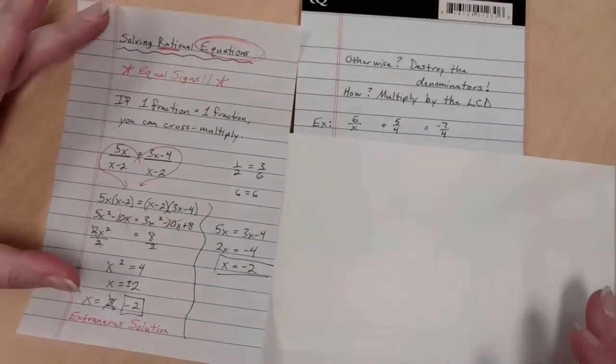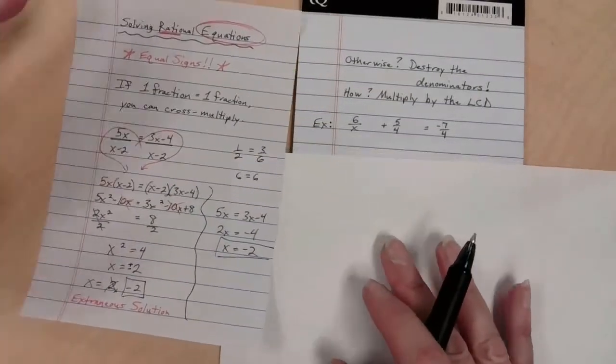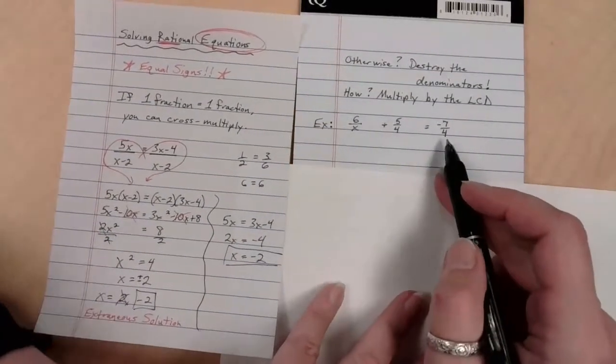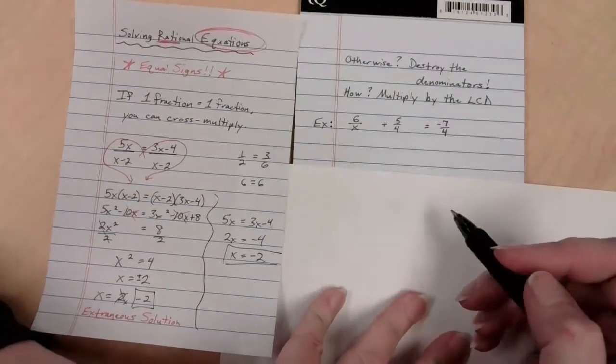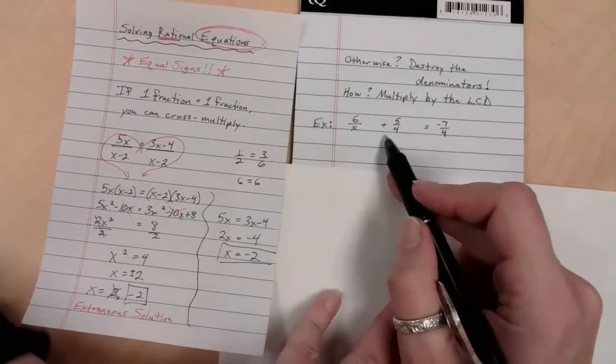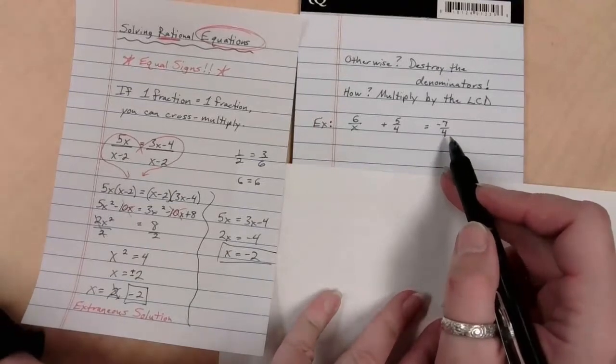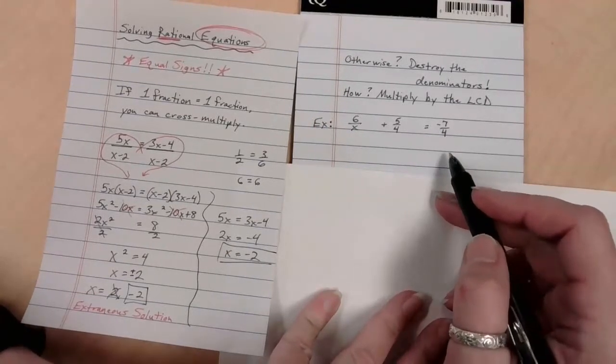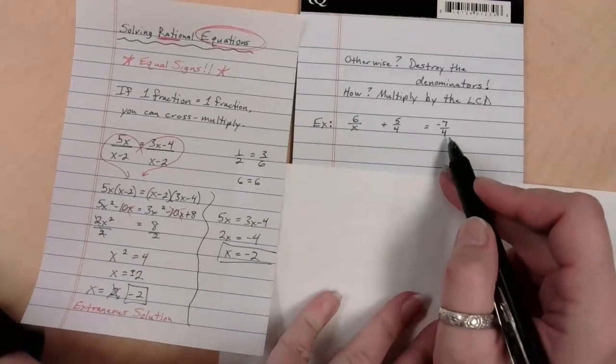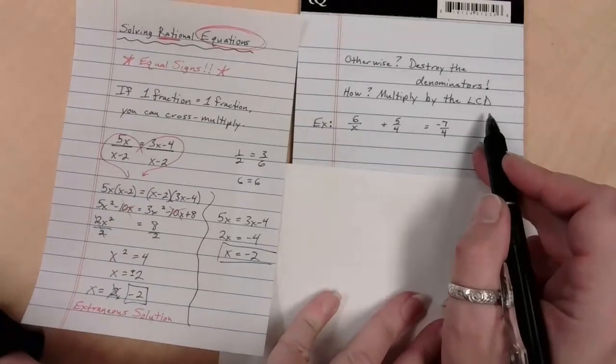All right, so example 1. Notice I have this example for this equation really spread out, and there is a purpose to that. So if you're writing, you may want to leave yourself a couple of gaps as well. I have 6 over x plus 5 over 4 equals -7/4. Great. If I look at my denominators, I have an x and a 4 and a 4. What do you think my least common denominator might be?